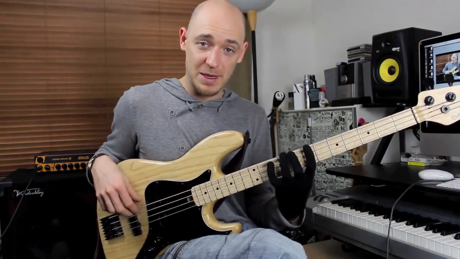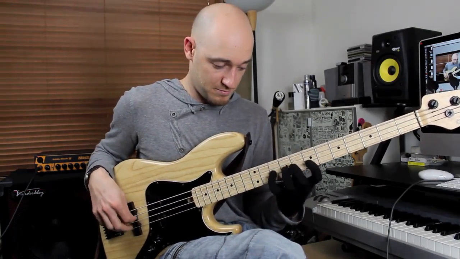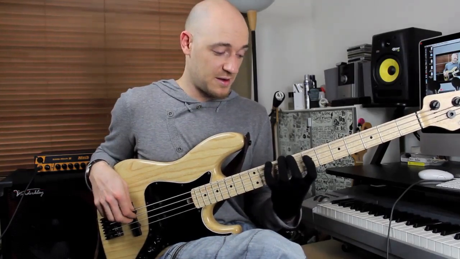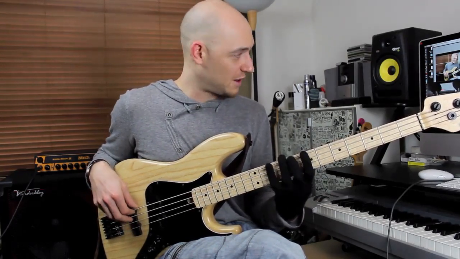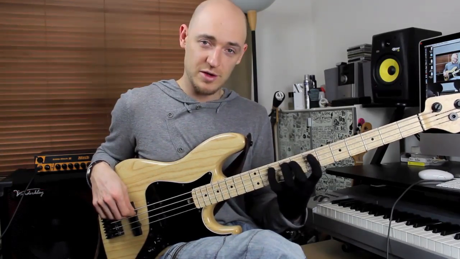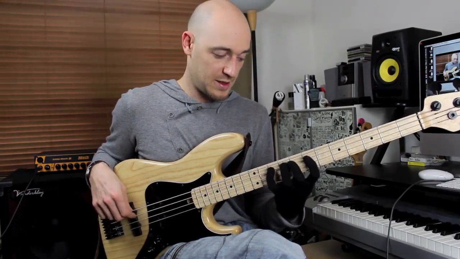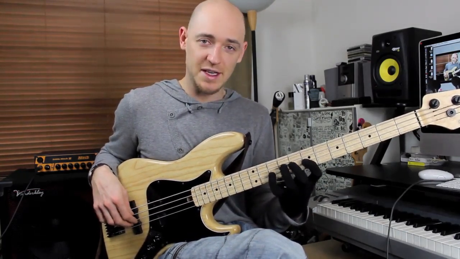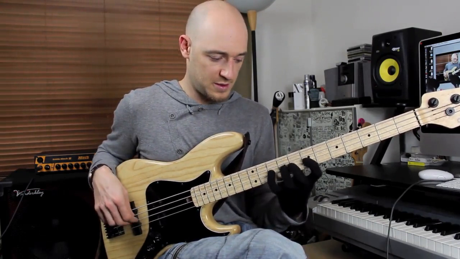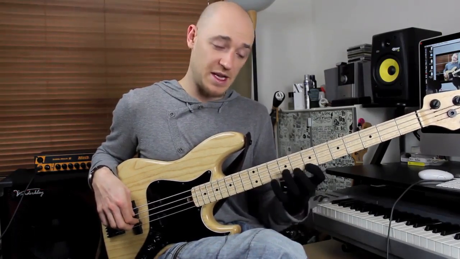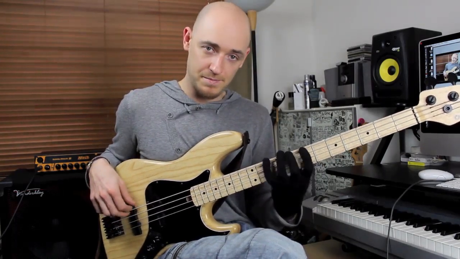It comes from that shape. So that is C, D, and then with the 2nd and 4th finger, the 1st and 4th, E, G. The next string, the same thing, which is A and C. And then on the top G string, D and E.